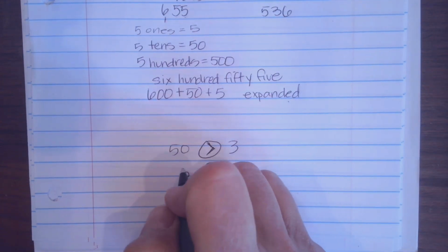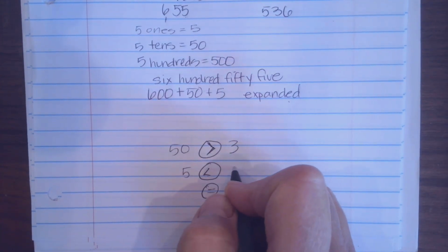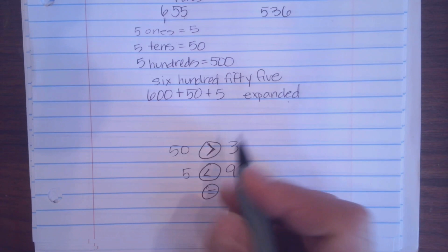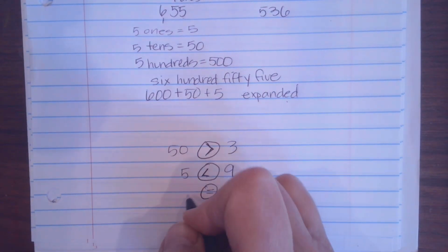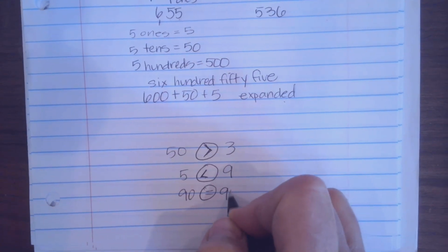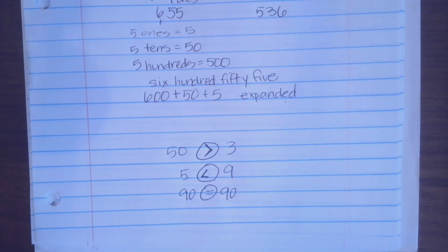And then 5 is less than 9. So this is pointing to the 5 saying I'm bigger than you. And then 90 is equal to 90. So those are usually what the schools start with in the beginning of the school year.